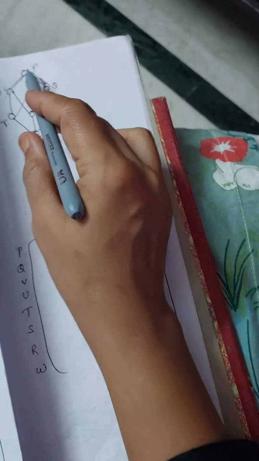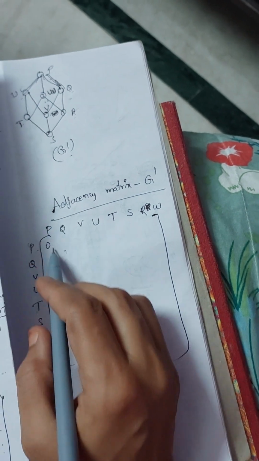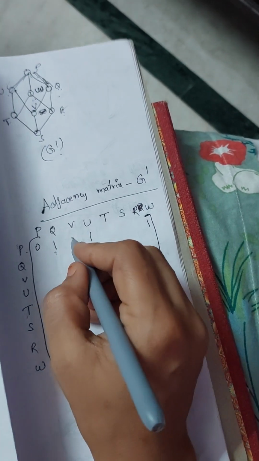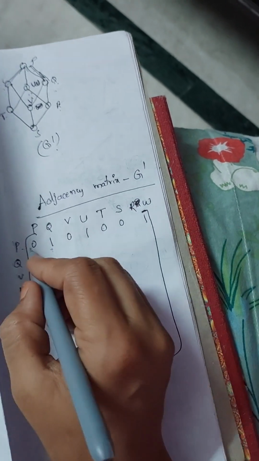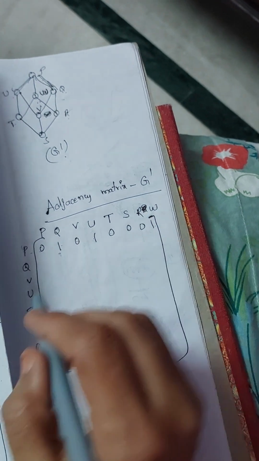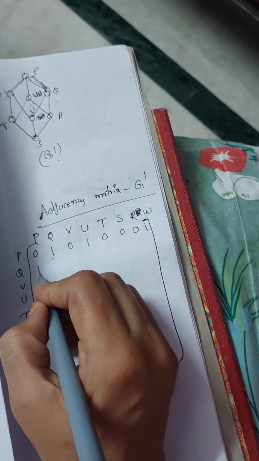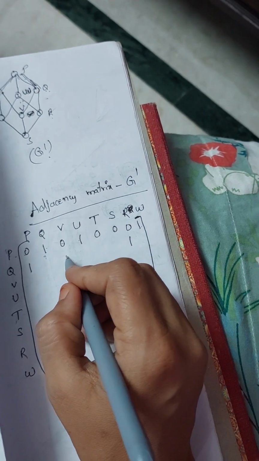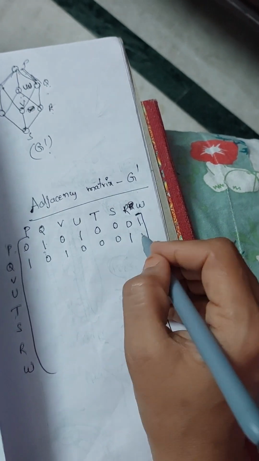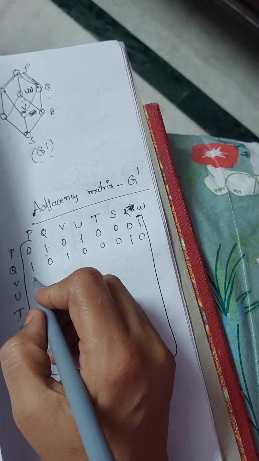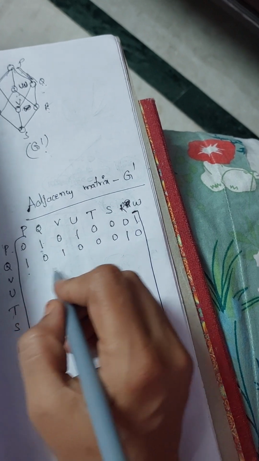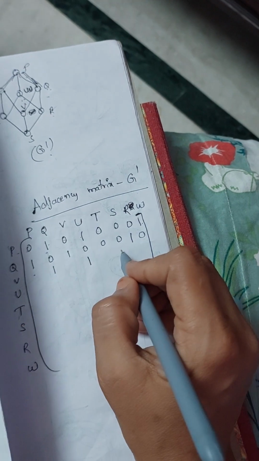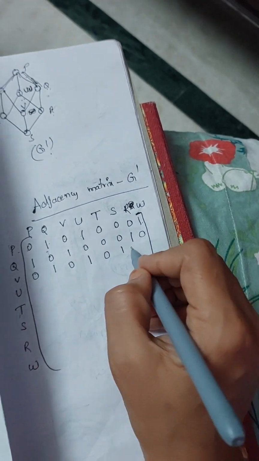So P to P, is there any connection? No. P to Q, 1. P to U, 1. P to W, 1. So remaining all are zeros, across the 8 columns. Next Q. Q is connected with P, R and V. And next V. V is connected with U, Q, S. So remaining all are zeros.